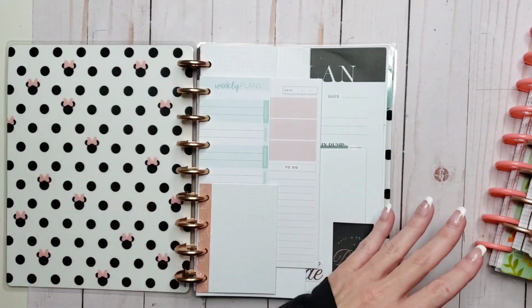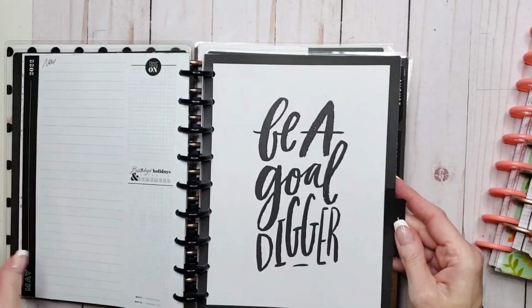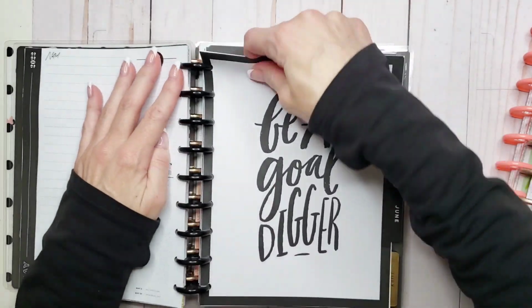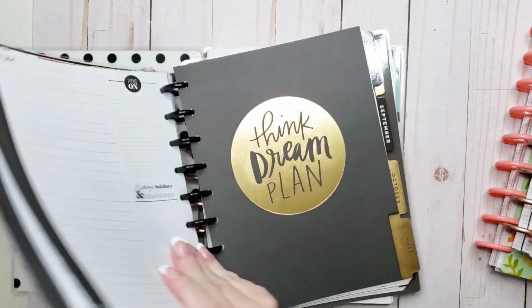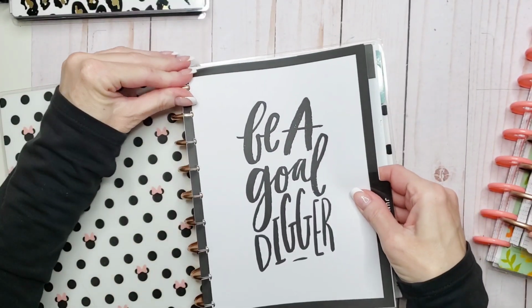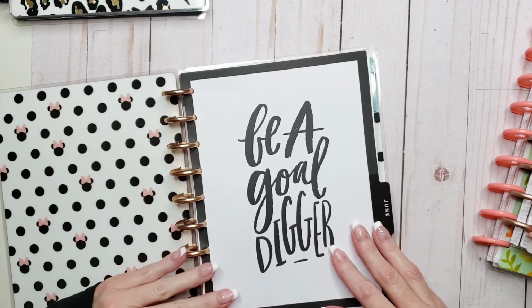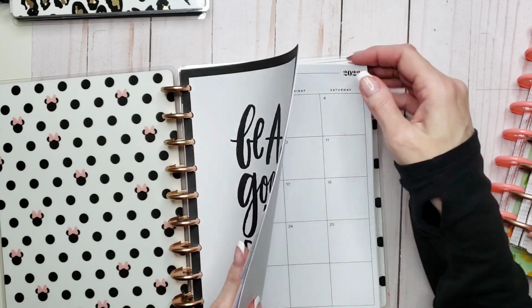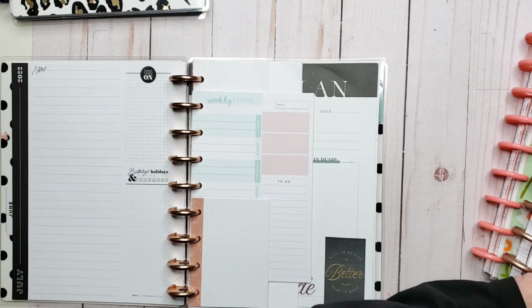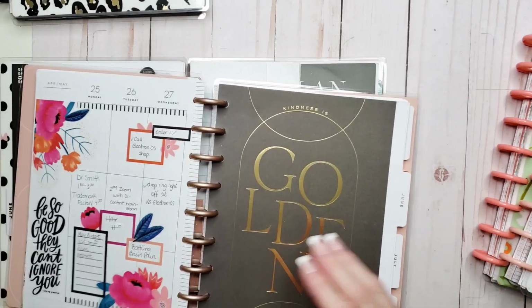So we're going to start by pulling out the month of June in my classic teacher planner. All right, let's get this guy in here. I like to put them in here in the order that I use them. My health planner is the first planner I check in with every day. Next up is my vertical, so we'll pull my vertical out for June.